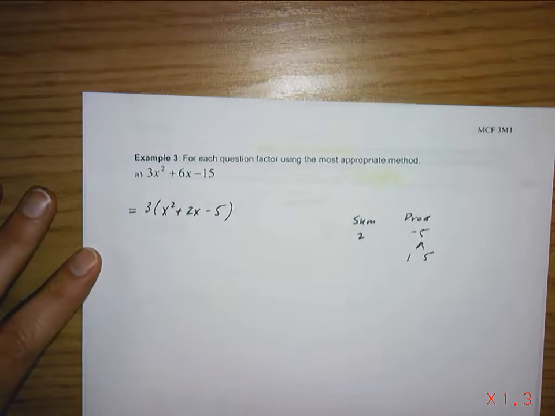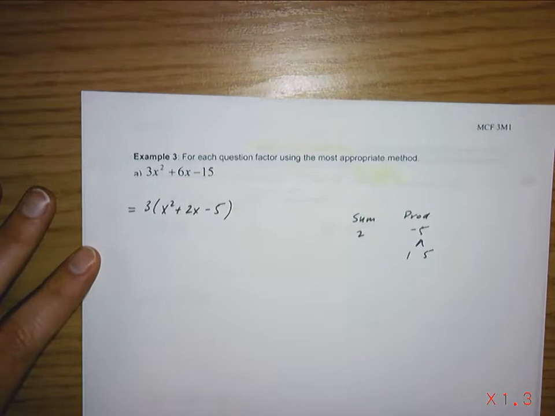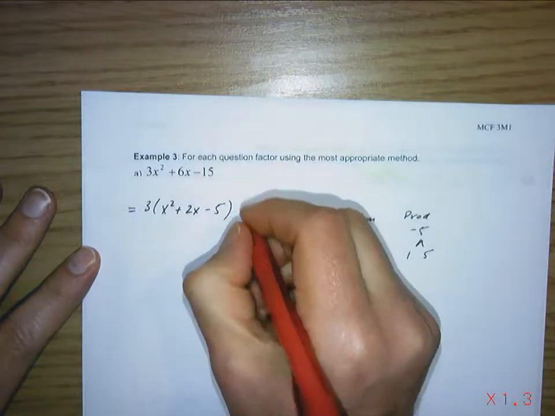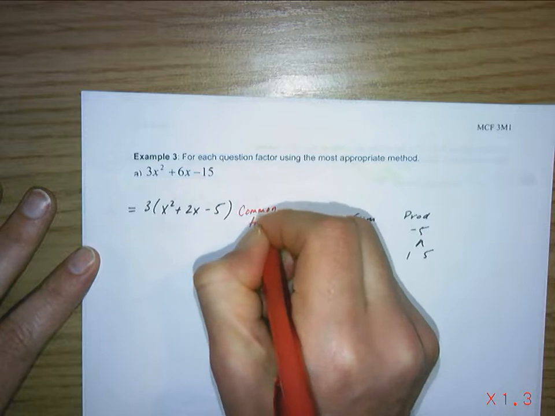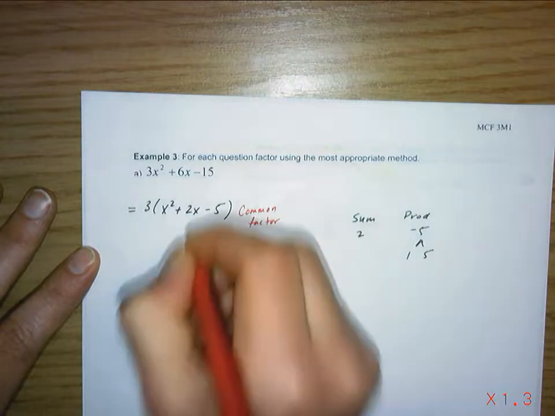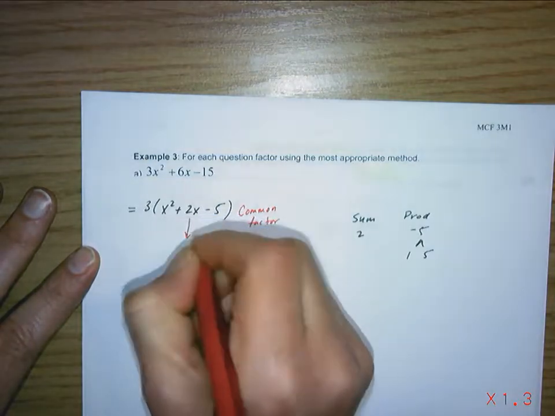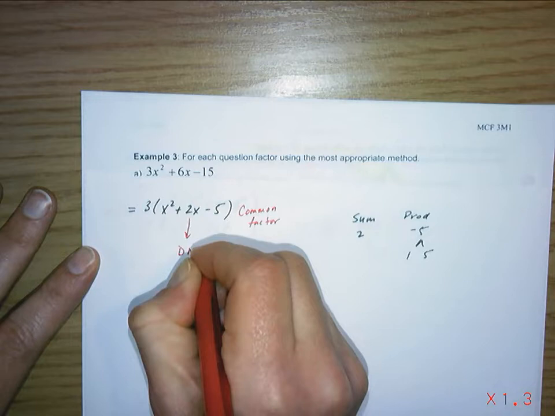That's fine. There are lots and lots of trinomials out there that don't factor, and you need to be able to tell me when it happens. So what did we do here? We did common factoring, and we notice that this trinomial does not factor.